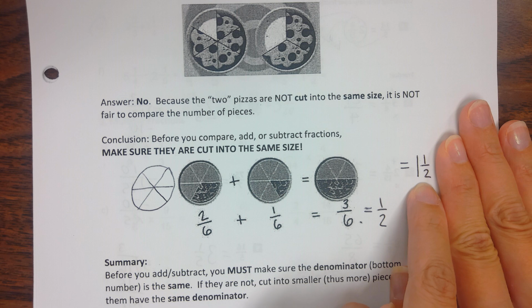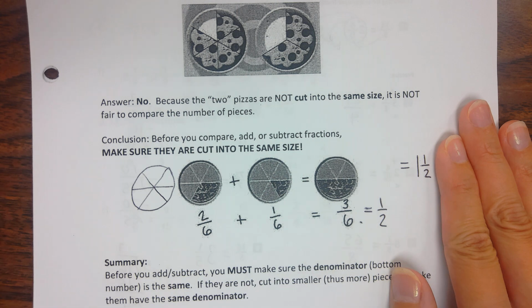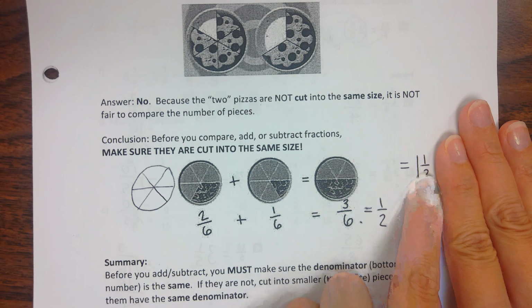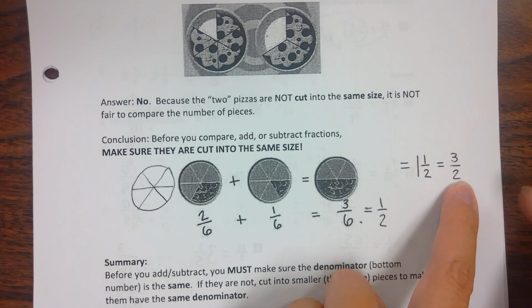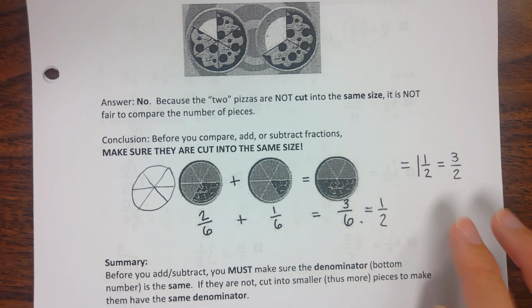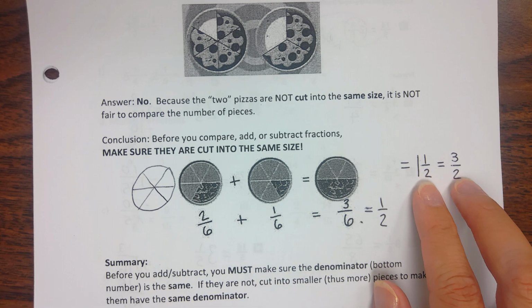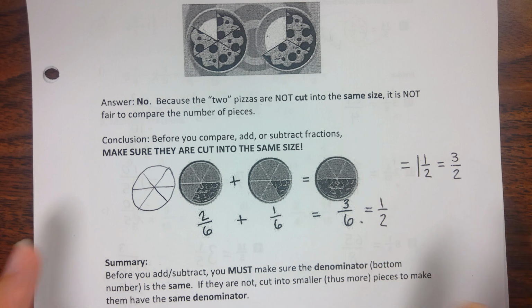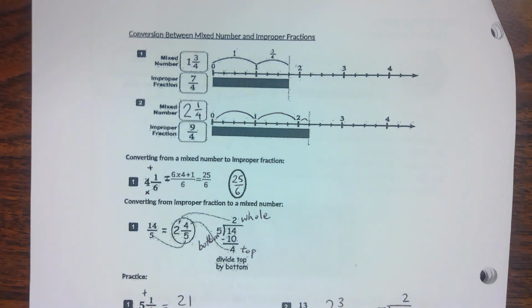What are these type of numbers called? Mixed numbers. And then what Aryaman said, 3 over 2. What are these type of fractions called? Improper fraction. So both of these are exactly the same, but we have different forms. And so, which leads us to our next page, we have to know both forms. Okay.